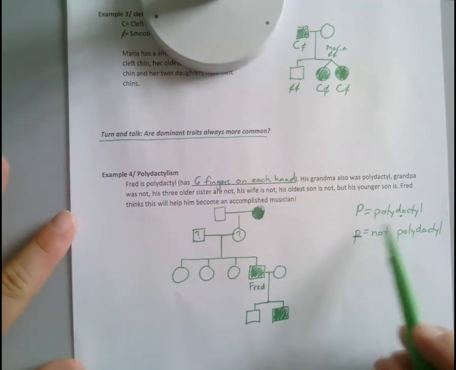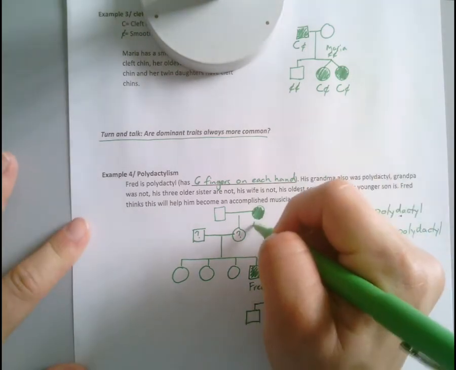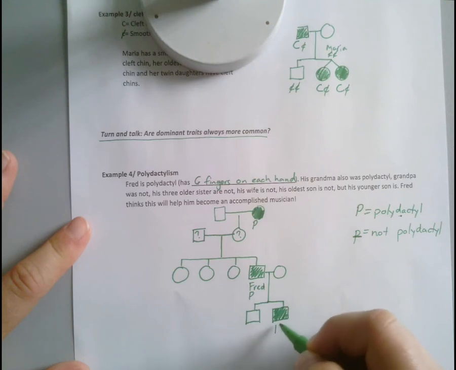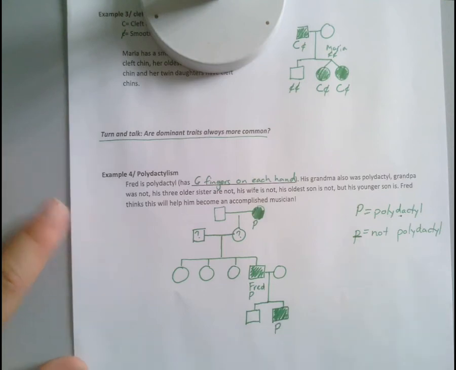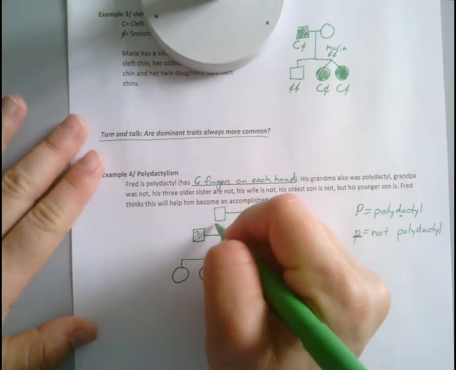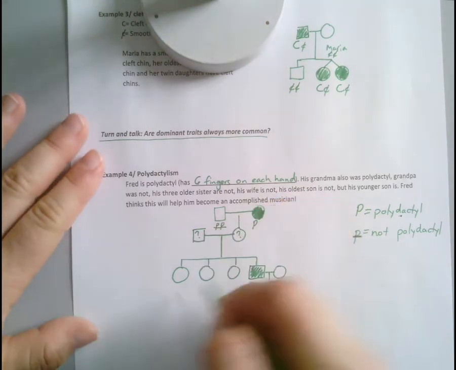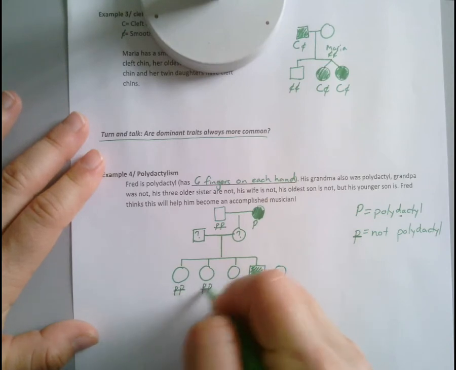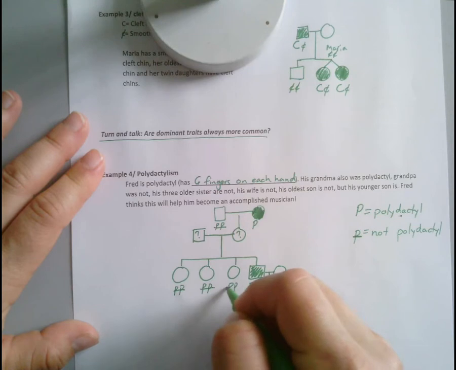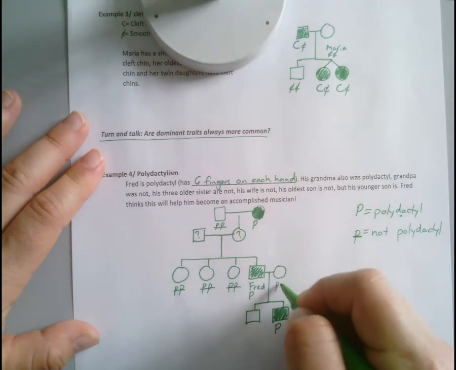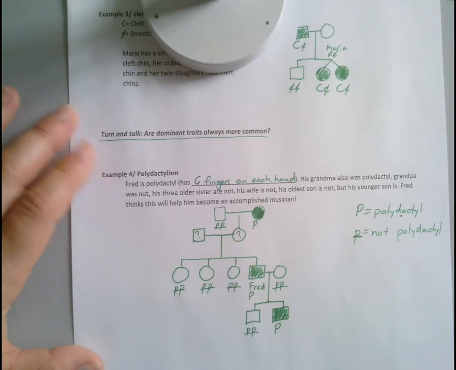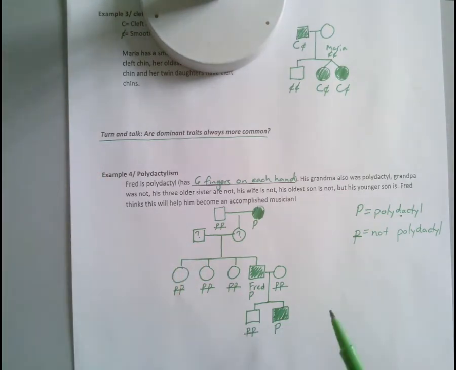But anyone who has this polydactyl characteristic has a capital P. Okay? Anyone who does not has to be homozygous recessive. So pp, okay. pp, pp, pp. So homozygous recessive, homozygous recessive, homozygous recessive for the wife, homozygous recessive for the older son as well.